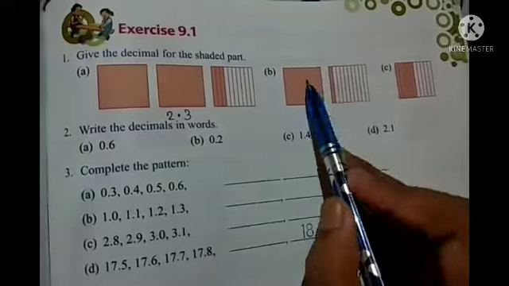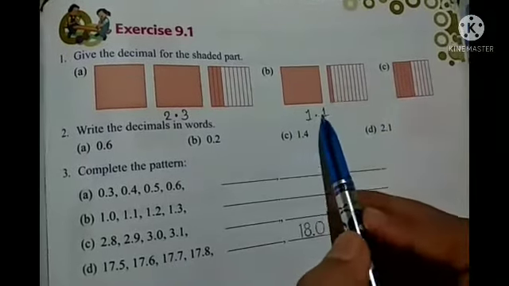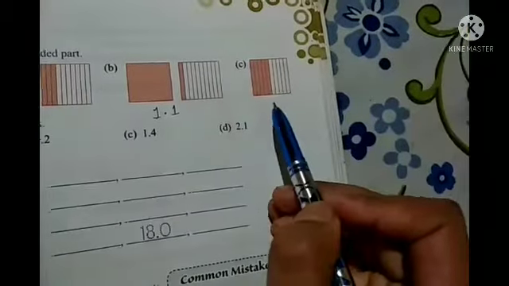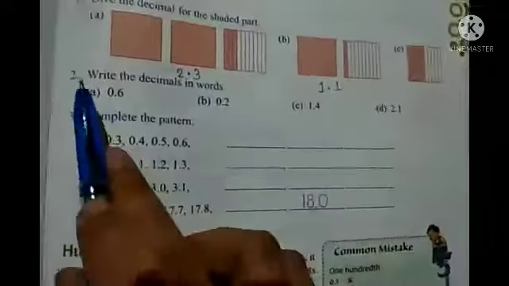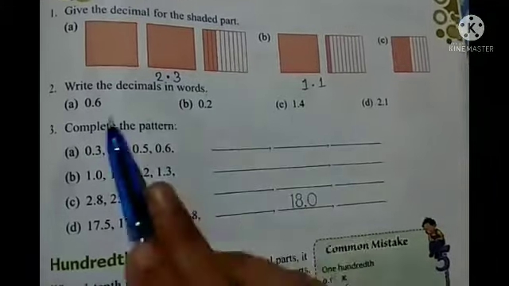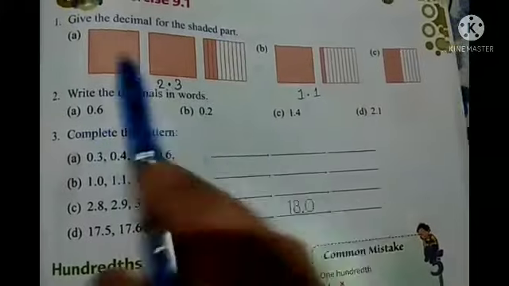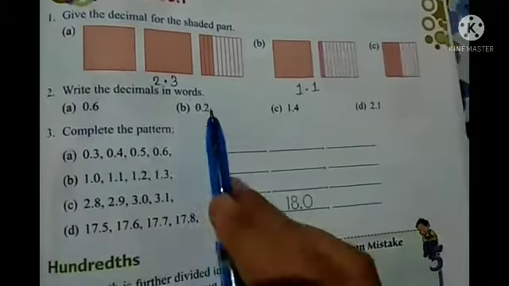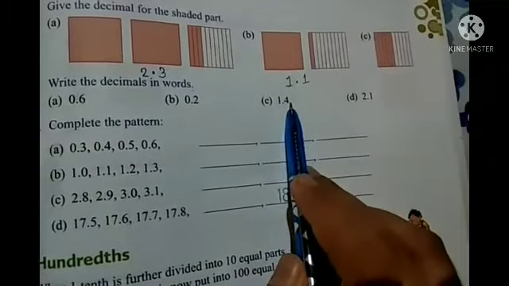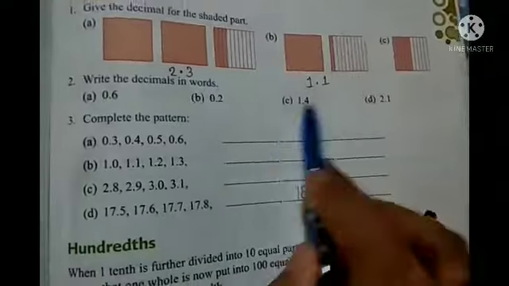Similarly for this figure, 1 is whole, so 1 will remain the same, and out of 10, 1 part, so 0.1. So in this way you do this, out of 10 how many parts are shaded, so point that much. Okay. Now write the decimal in words. So these decimal numbers are given, so you have to write it in words, as I have shown you, whether you can write 0.6 or you can write 6 tenths. 0.2 or you can write 2 tenths. 1.4 you can write, or you can write 1 and 4 tenths. Okay, so in this way you do.